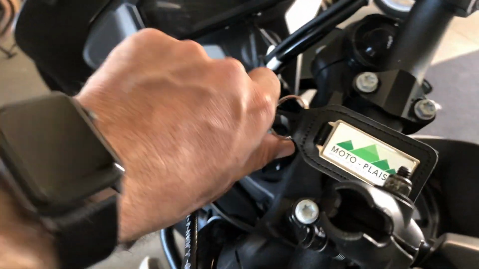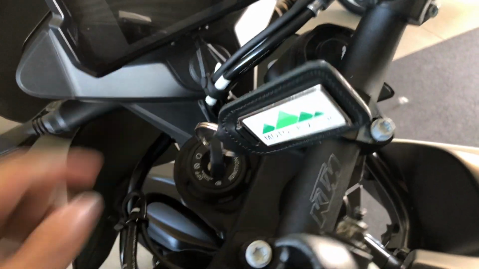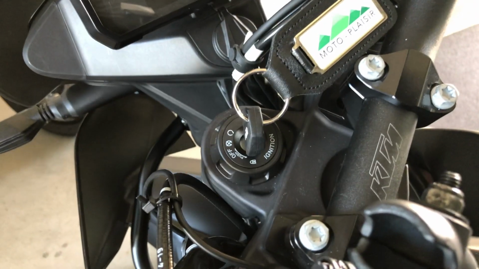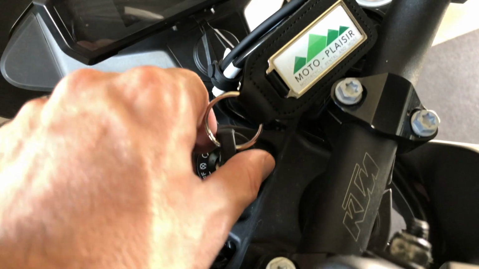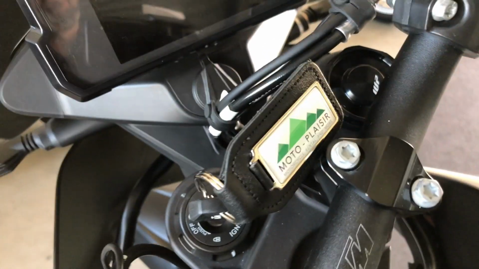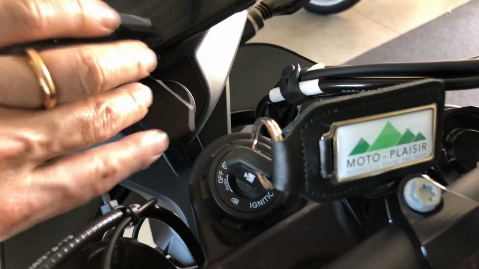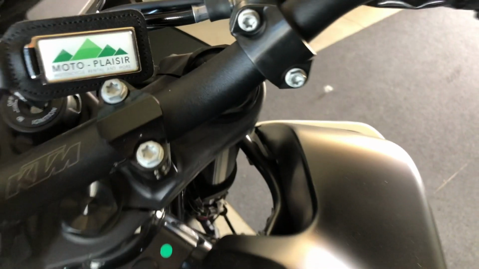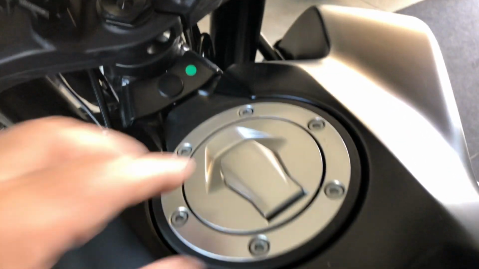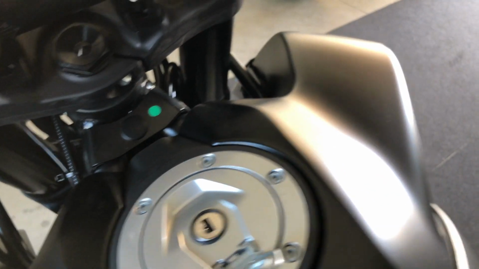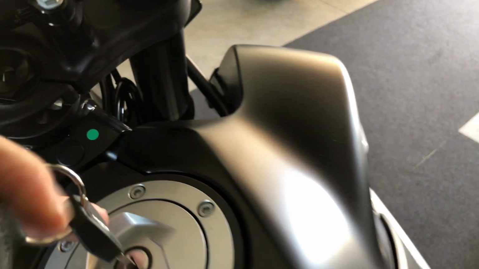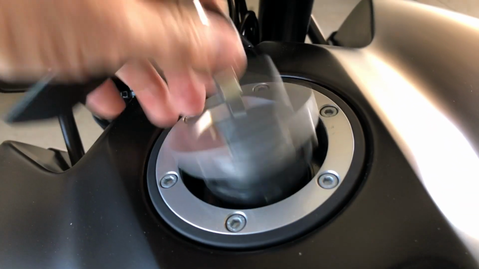To lock the steering, you turn the handlebar to the left and you push the key and turn the key. This is a 12-volt plug, standard size. The fuel tank, you need the key to open it and to close the cap. You can put unleaded 95 or 98.